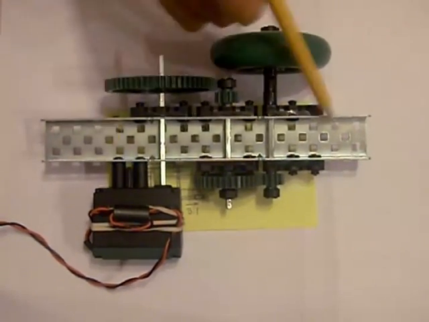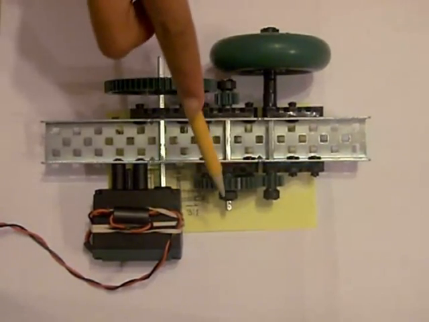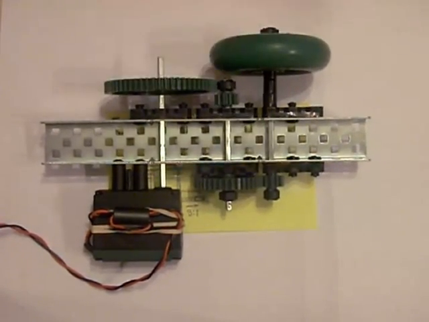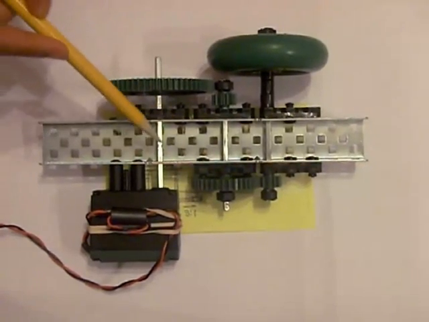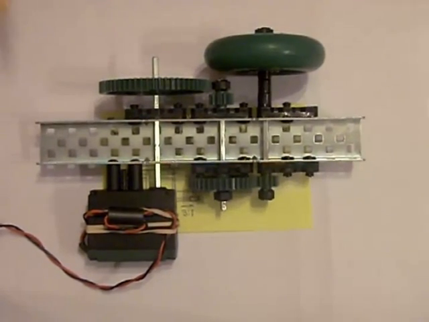This has 3 axles, and it has 60 to 12 and 36 to 12. This means that 1 rotation of this axle results in 15 rotations of this axle. Now let's look at a diagram.